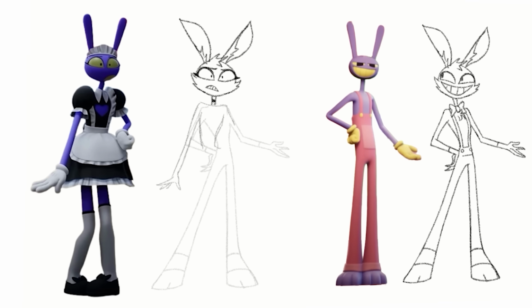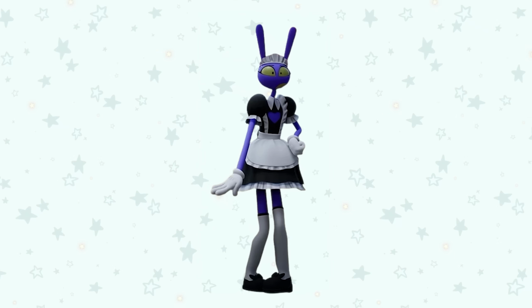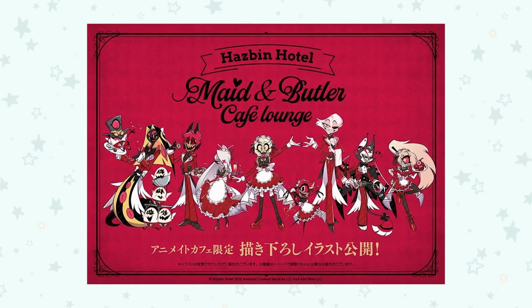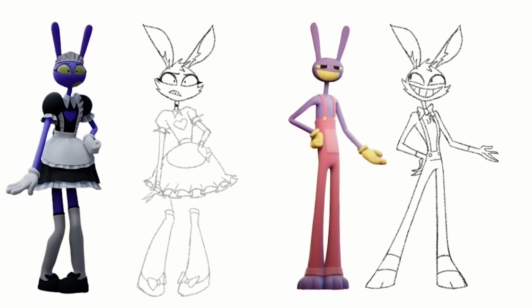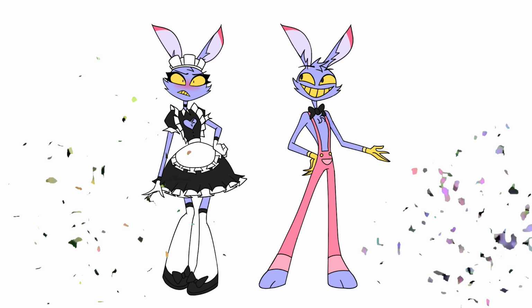So going back to the scene, if we are going to animate the scene, we also need to make a version with the maid outfit. I followed this design of a Hazbin Hotel Cafe collab I saw online. I thought it was pretty cute and fitting to the style. And with that, Jax's new design is done.